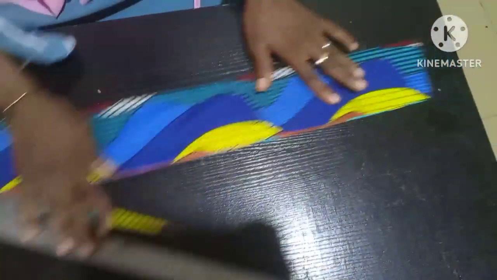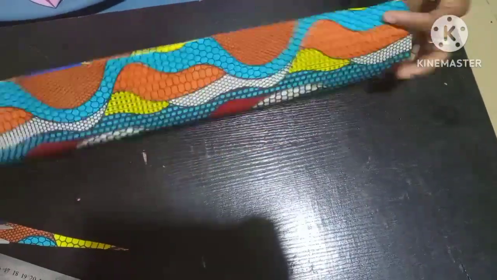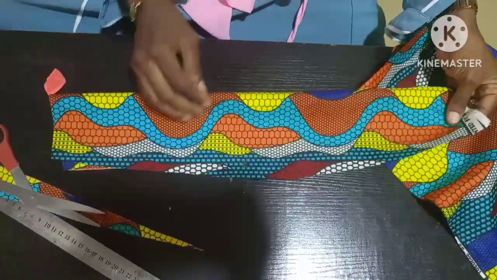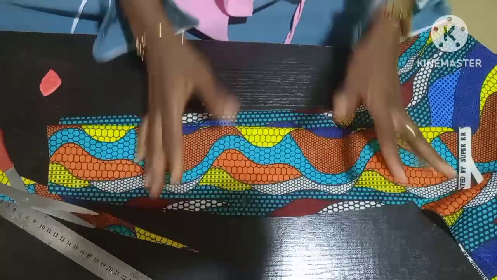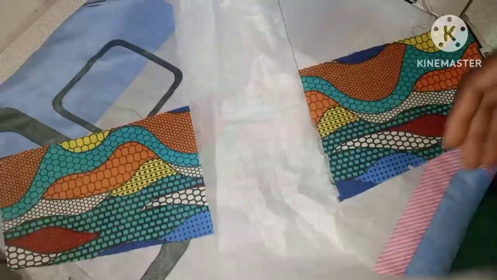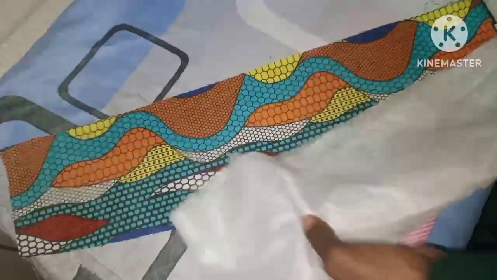You can see, so this is now the front. Now I'm going to cut out facing for them, then I'm going to put a gum stay as well. Let me go and do that and show it to you. Come back to the ironing section.